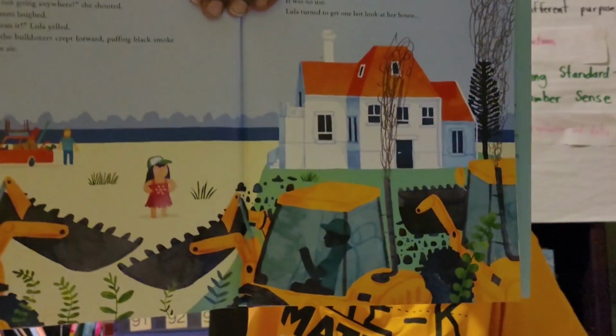So Lula marched over to the bulldozers. "I'm not going anywhere," she shouted. The man laughed. "I mean it," Lula yelled, but the bulldozers crept forward, puffing black smoke into the air. It was no use. Lula turned to get one last look at her house.